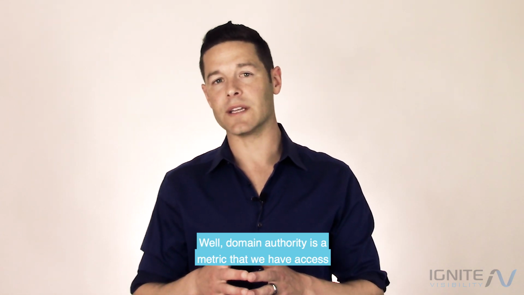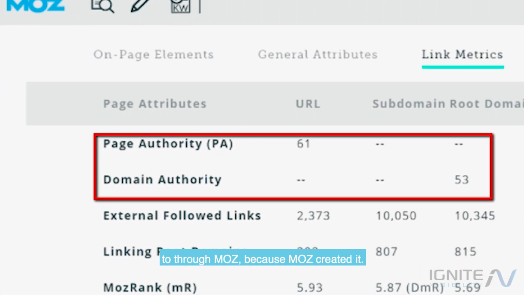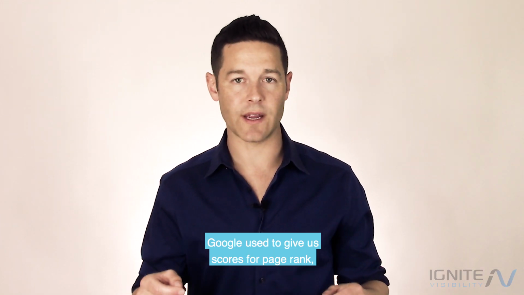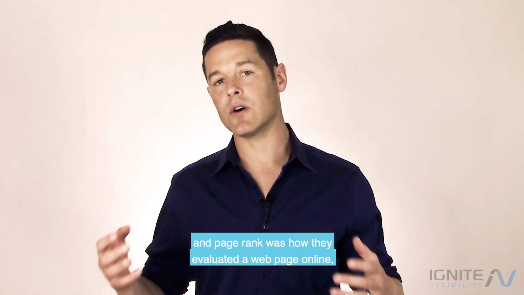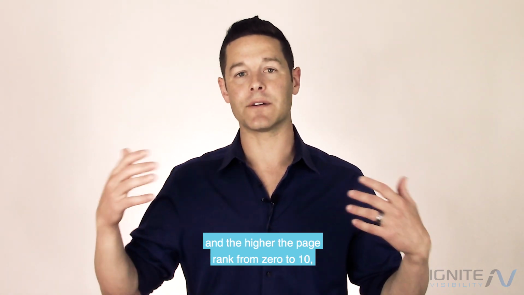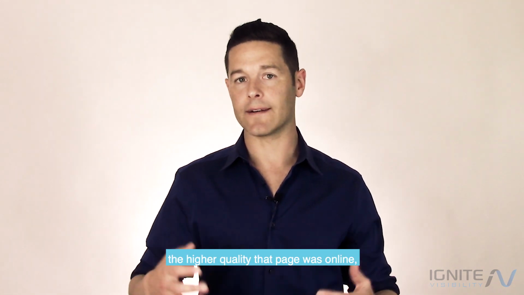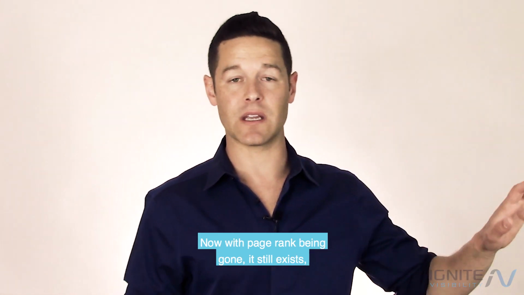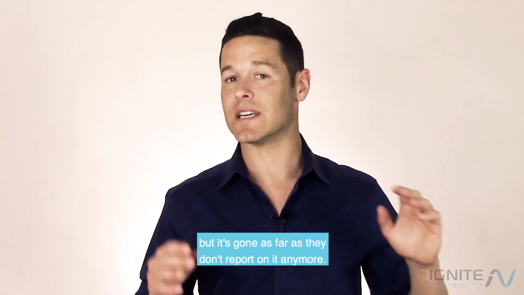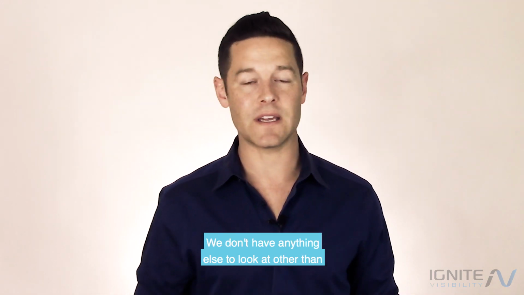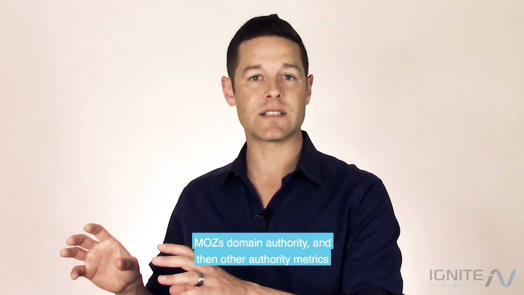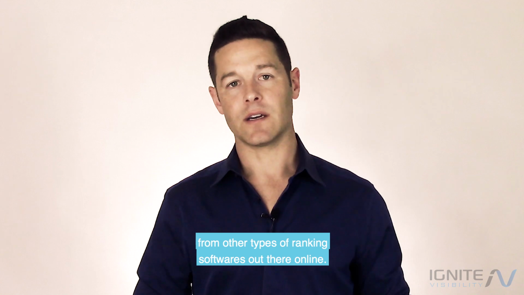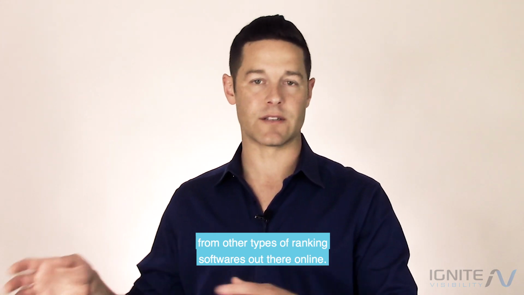Well, domain authority is a metric that we have access to through Moz because Moz created it. Google used to give us scores for PageRank, and PageRank was how they evaluated a web page online. And the higher the PageRank from 0 to 10, the higher quality that page was online and the higher propensity that it had to rank. Now with PageRank being gone, it still exists, but it's gone as far as they don't report on it anymore. We don't have anything else to look at other than Moz's domain authority and then other authority metrics from other types of ranking software out there online.